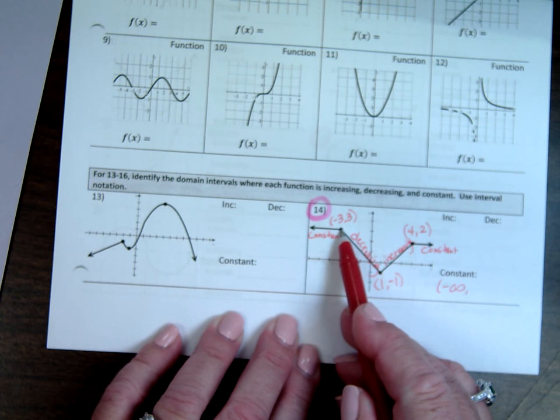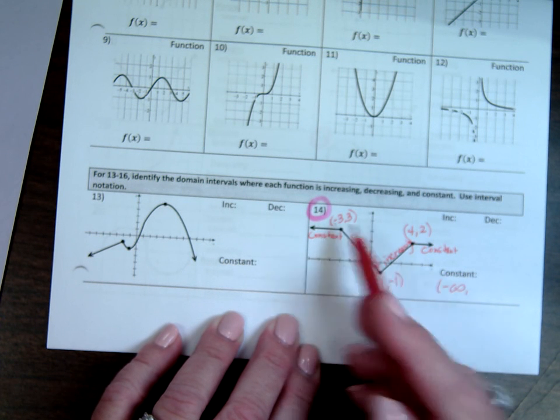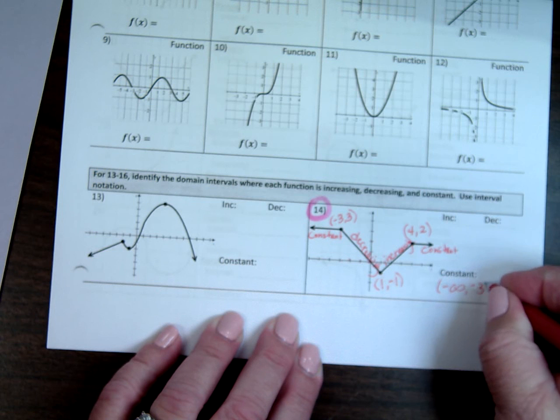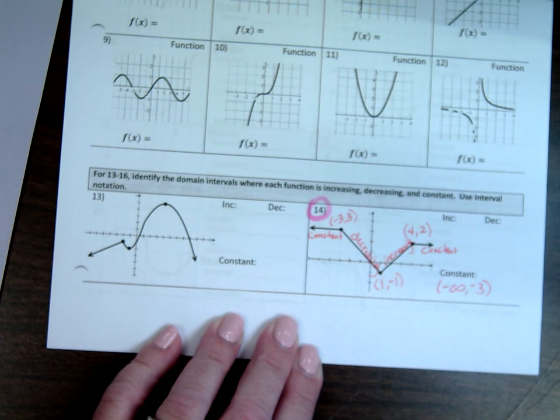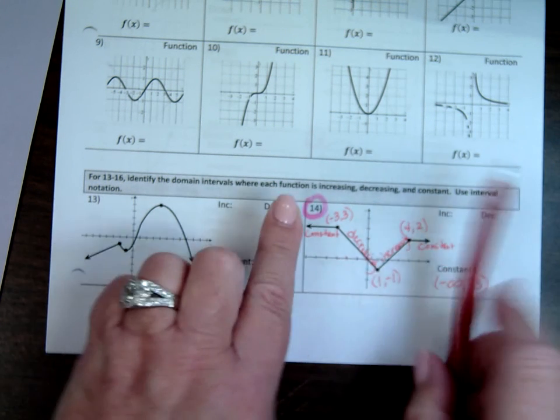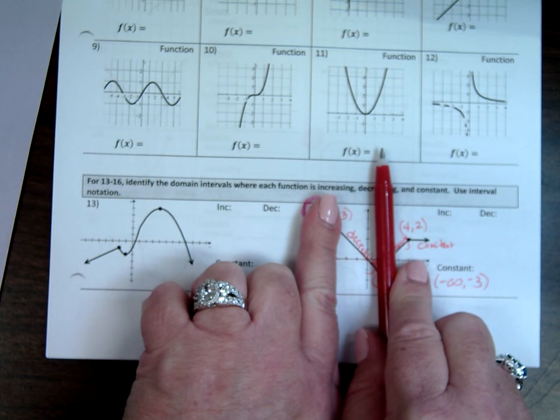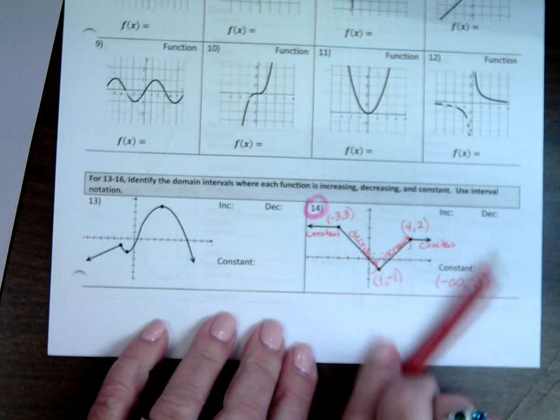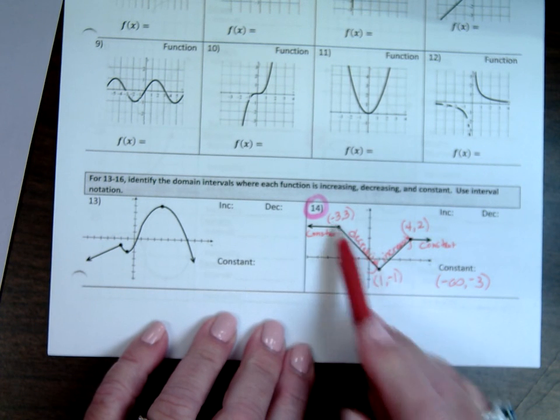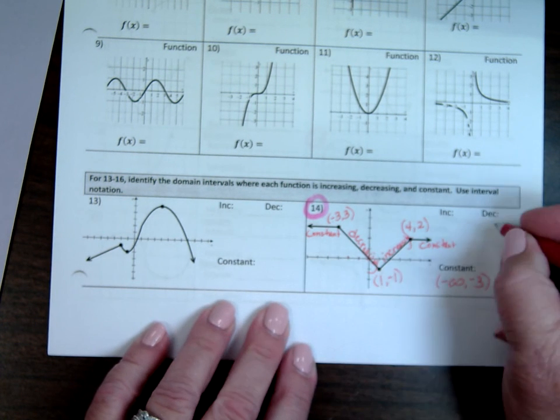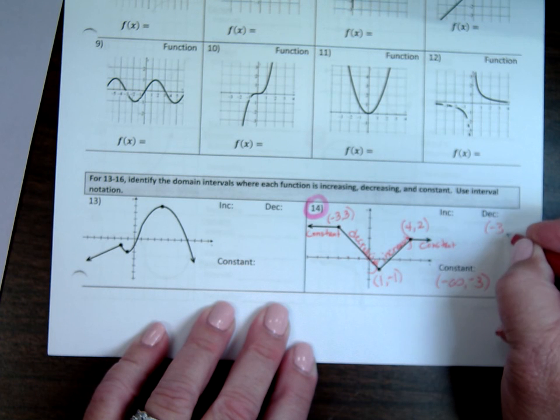It's till it's -3. Again, you can use parentheses or brackets, your choice for these. Then the next chunk of the graph is this chunk, and it's decreasing. Well, where's it decreasing? From what to what? So from -3, use the x's, to +1, it is decreasing. -3, +1.